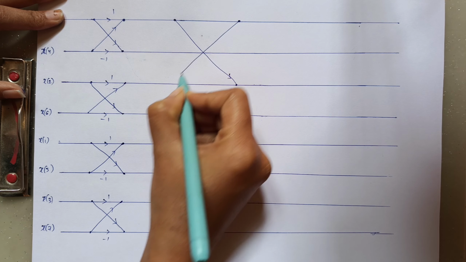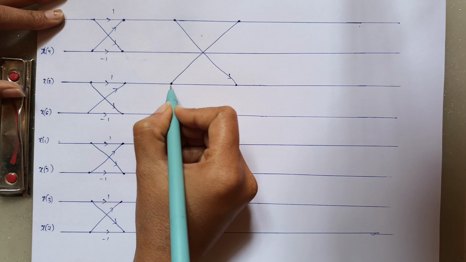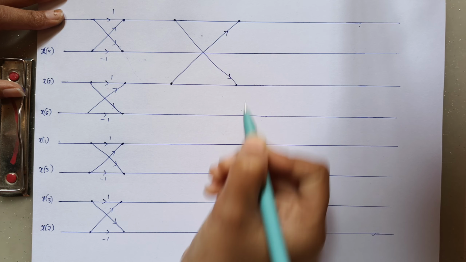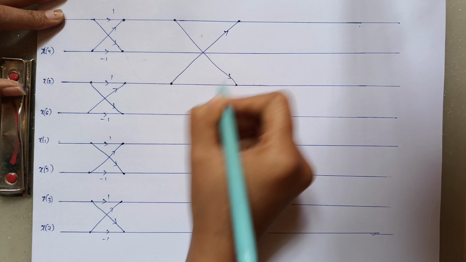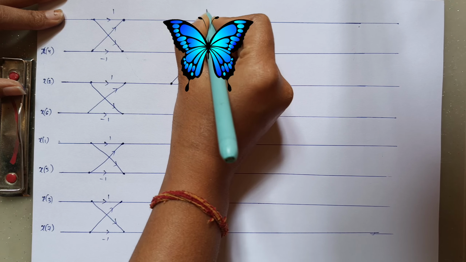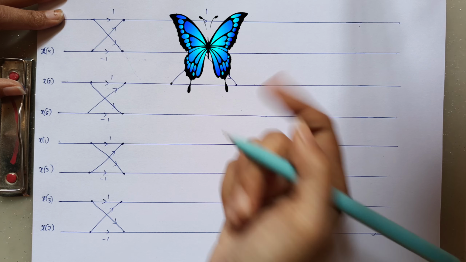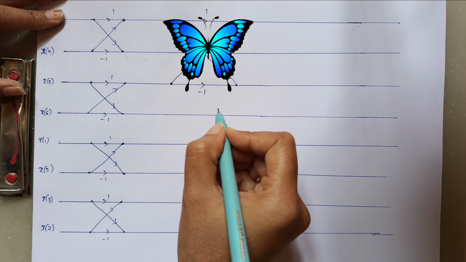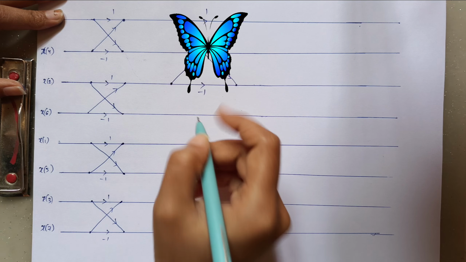So this is the left bottom of the butterfly, and this is the right top of the butterfly. So the data will flow like this, and this represents one butterfly. So this is the top of the butterfly, the head of the butterfly, which will be having 1, and the tail should have -1 on the bottom. So this represents one butterfly.